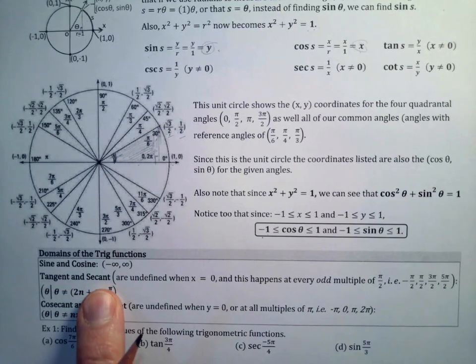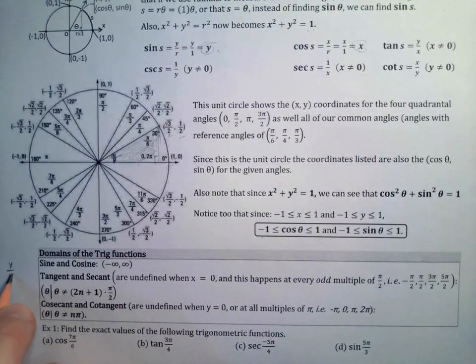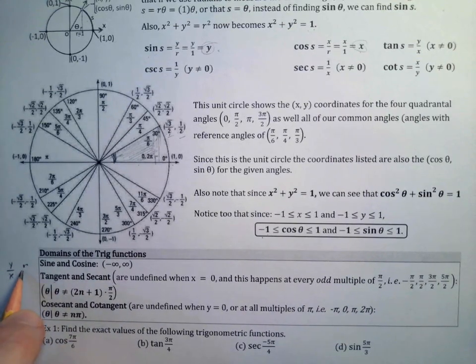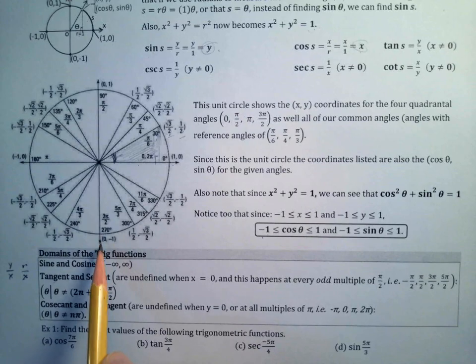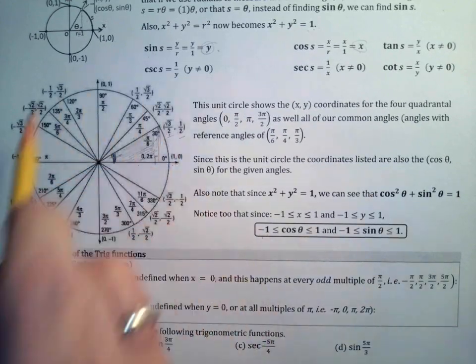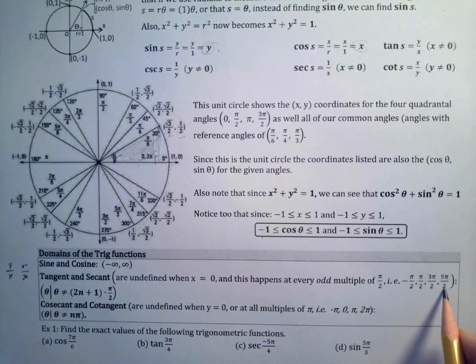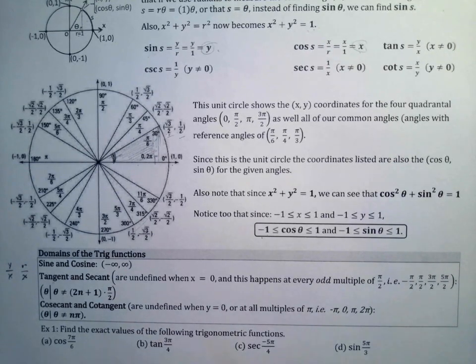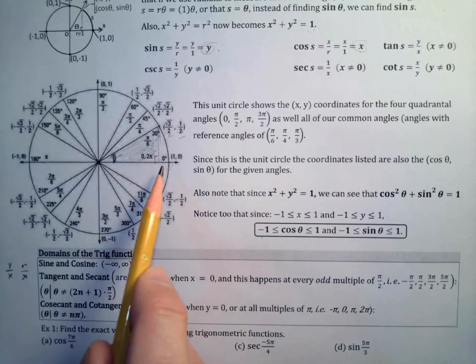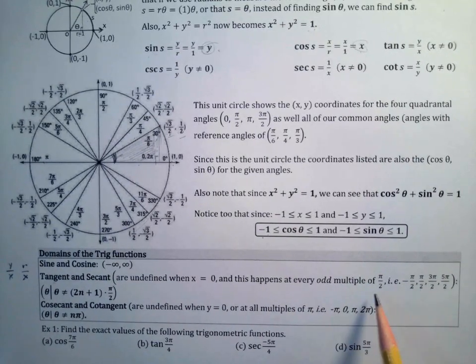The tangent and the secant, if we think about the tangent, what is it? Y over x. Secant is r over x. So both of those have x's in the denominator. So wherever the x value is 0, and that would be up here at pi over 2, and down here at 3 pi over 2, or any coterminal angles with that. So negative pi over 2, pi over 2, 3 pi over 2, 5 pi over 2, all of the multiples of odd pi's over 2's. So of course not 2 pi over 2 or 4 pi over 2, but 1 or 3 pi over 2's. Those would have to be eliminated.